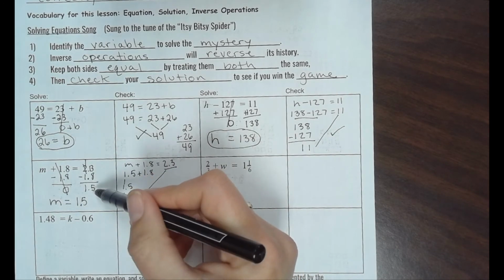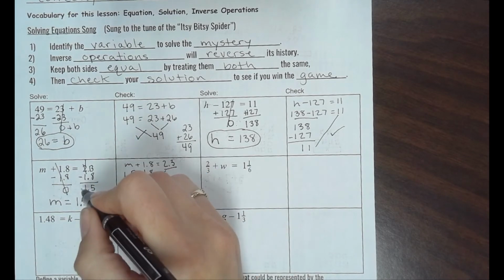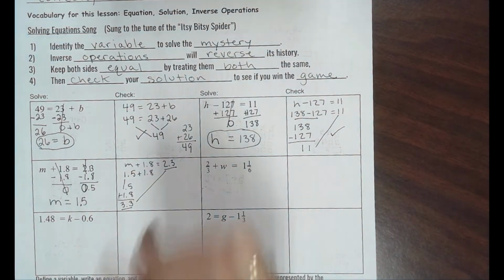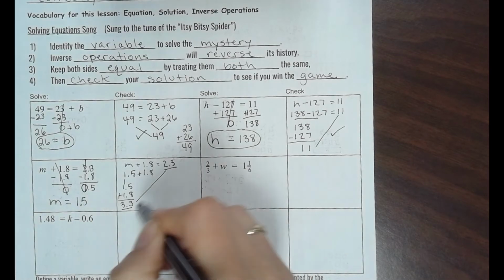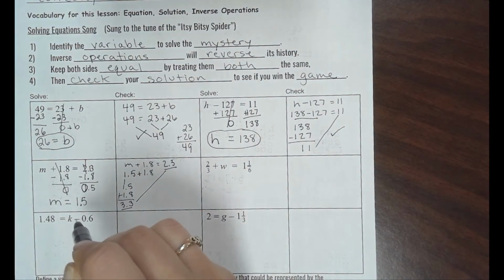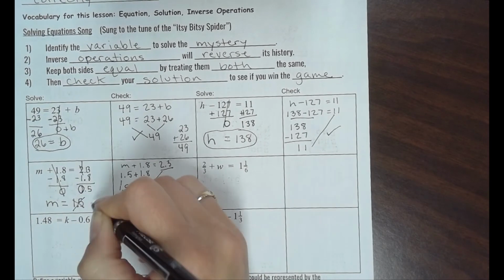Where did I go wrong back here? 13 minus 8 is 5. 1 minus 1 is 0. Oh, this is why we check our answers. We make mistakes all the time. You'll know if you're wrong, because when you go to check it, it won't work. So 1.5 is not the solution. m should be equal to 0.5.